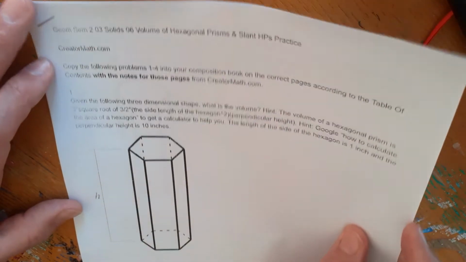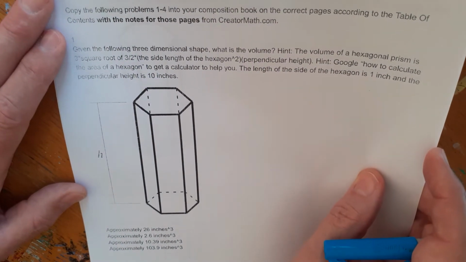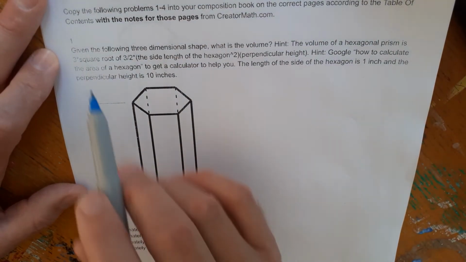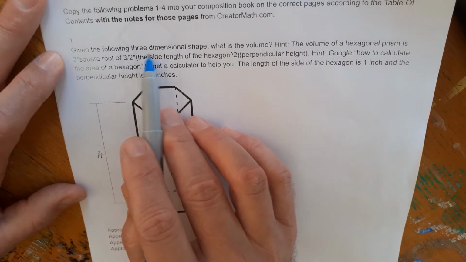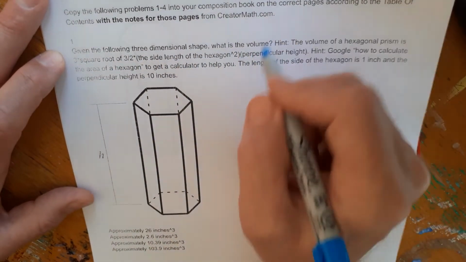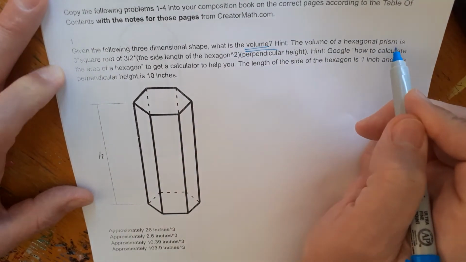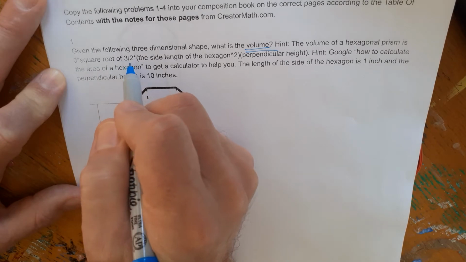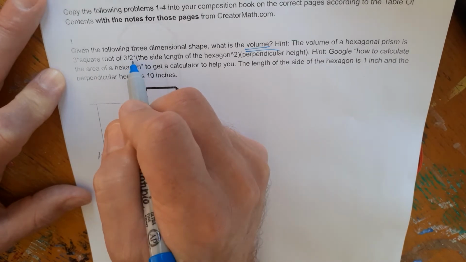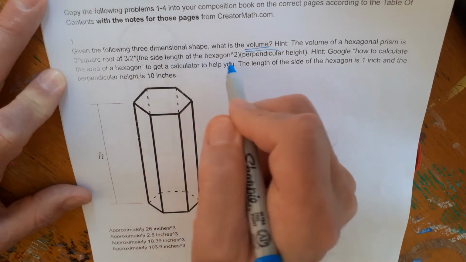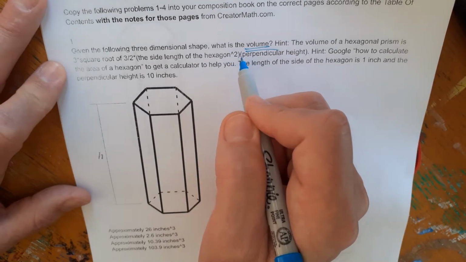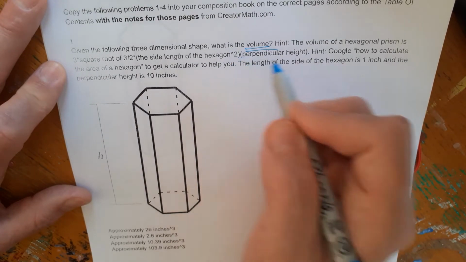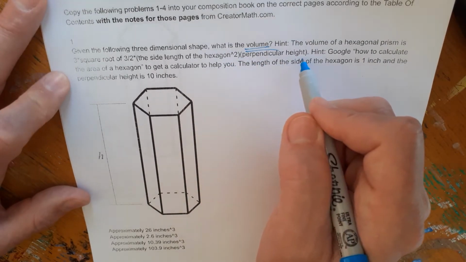So this looks a little bit more complicated, but you're going to see a pattern. The pattern that will emerge we'll talk about right here. Given the following three-dimensional shape, what is the volume? Hint, the volume of a hexagonal prism is 3 times the square root of 3 divided by 2 times the side length of the hexagon squared times the perpendicular height.